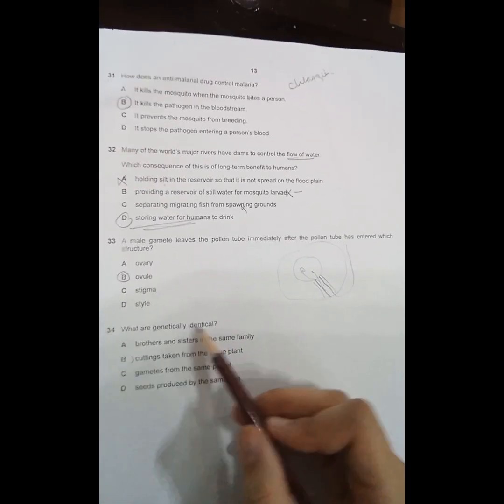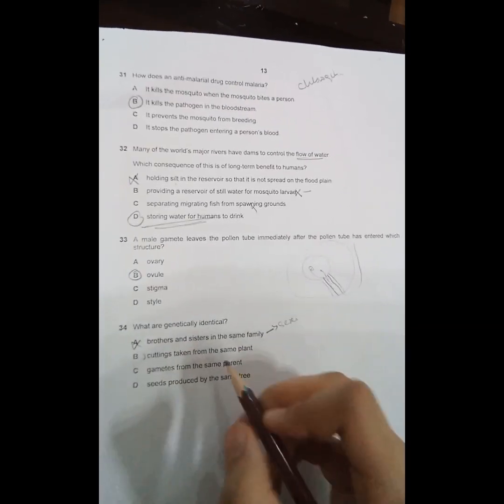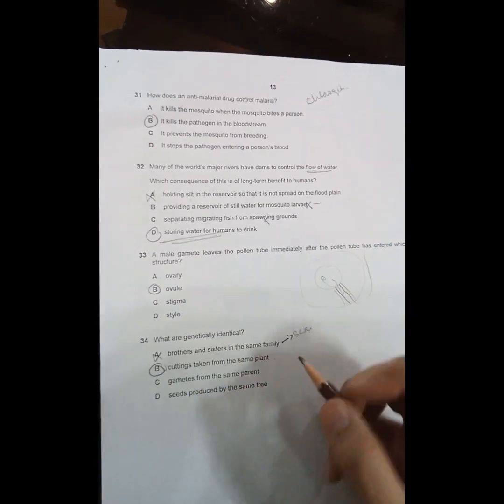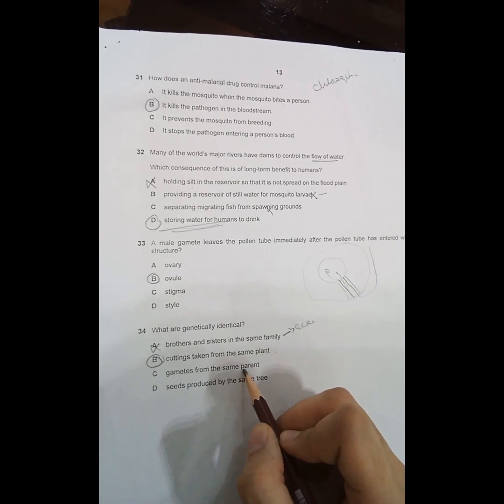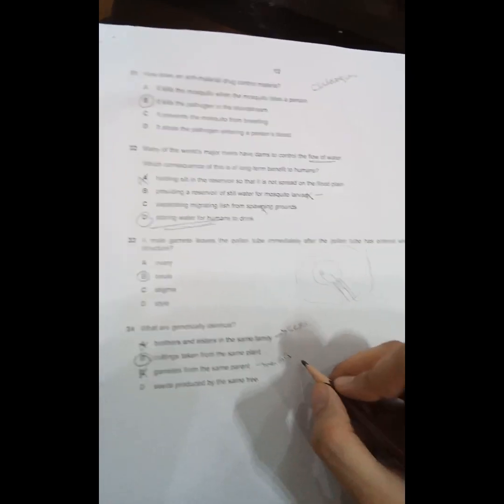What are genetically identical? Brothers and sisters in the family? No, because they are made from sexual reproduction. Cuttings from the same plant? Yes, obviously, this is the answer. Why? Because when you take something from the same plant, the parts grow with the help of mitosis, and mitosis results in the production of similar cells. The gametes are produced by meiosis, and meiosis is the type of cell division which results in genetically different cells, be they gametes or offspring.